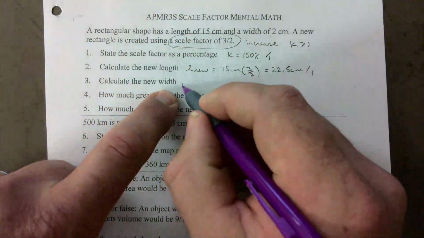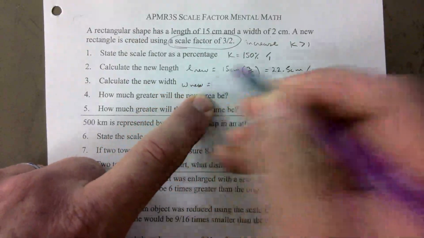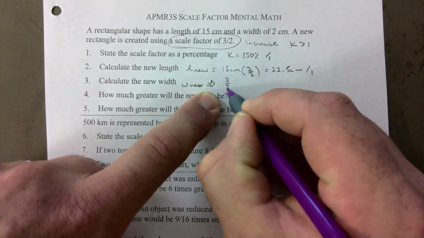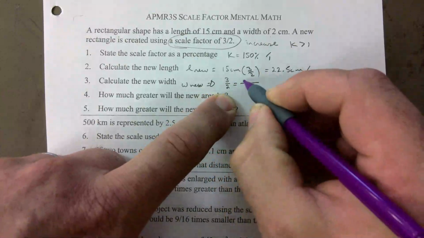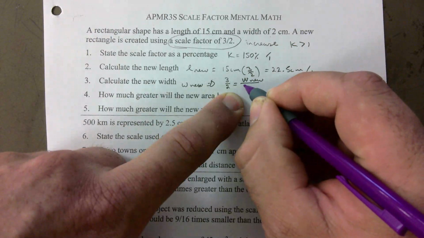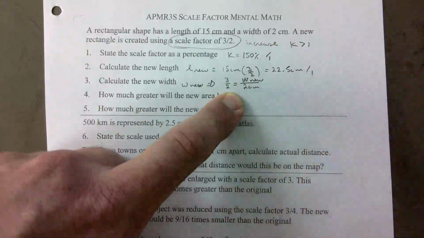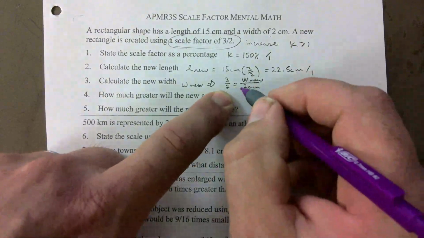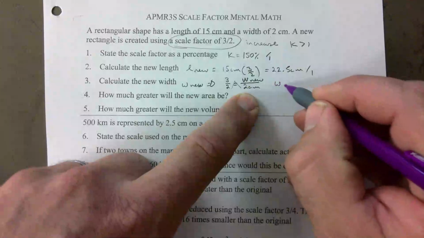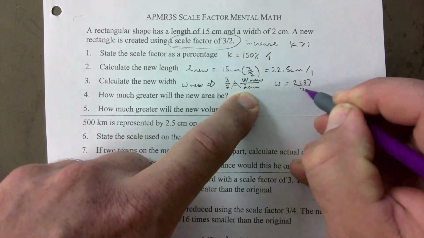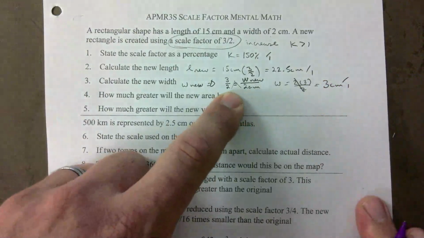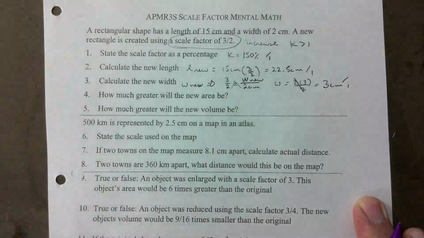Calculate the new width. So the width of the new, I'm gonna do this differently, okay? So watch this. If you set up the proportion, k is equal to width of new over width of original, which is 2 centimeters. If you have it like that, and you cross multiply and divide, you get 3 centimeters. 2 times 3 divided by 2, the 2's cancel, and that's 3 centimeters. So you get a mark for that as well. So whether you set up a proportion, whatever you want to do, it all jives.